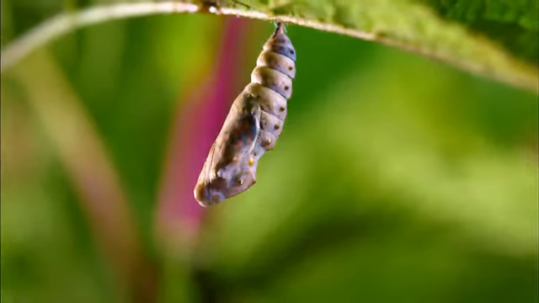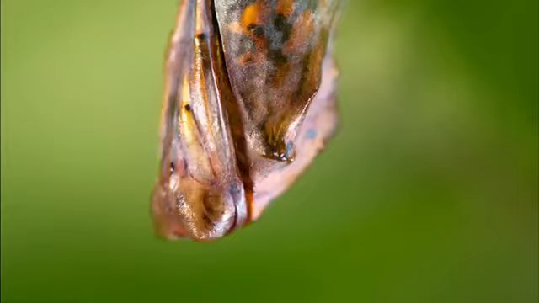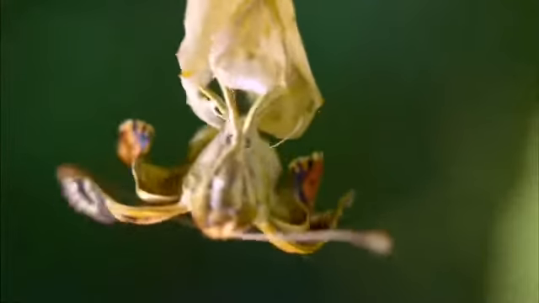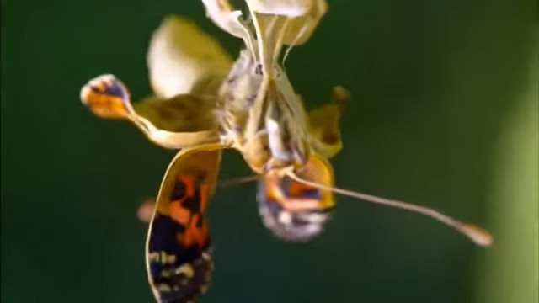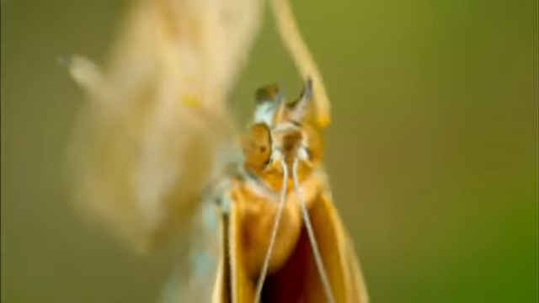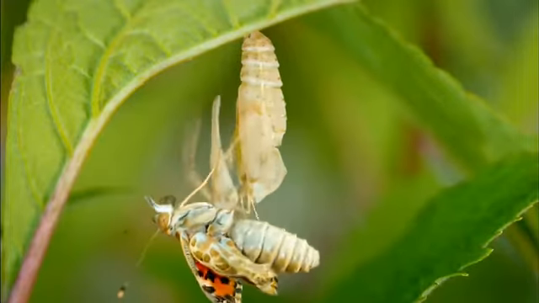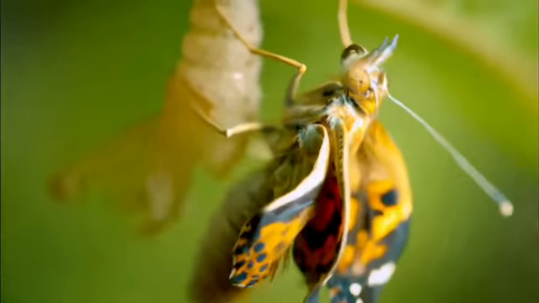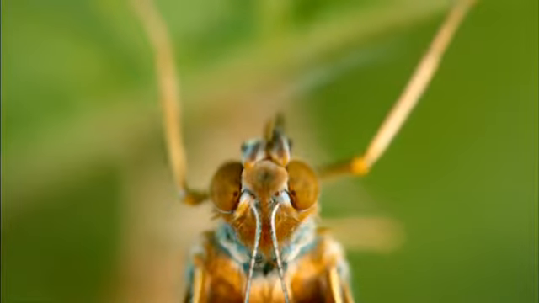Now I'm moving to the last stage, which is the butterfly. Once the butterfly is ready to emerge, the case around the pupa is split open, but it's not time for take-off just yet, as the wings are at first wet, soft, and wrinkled against its body.